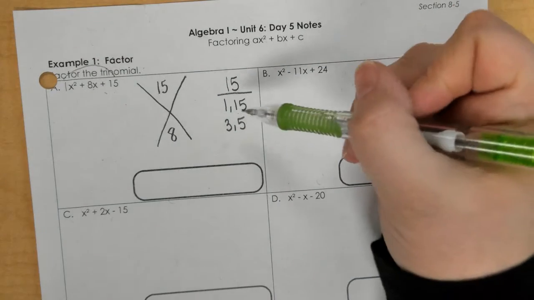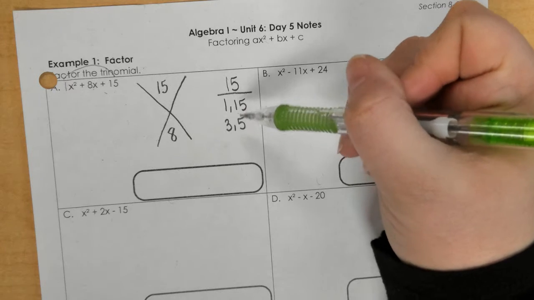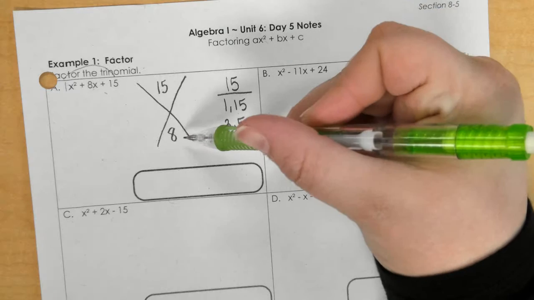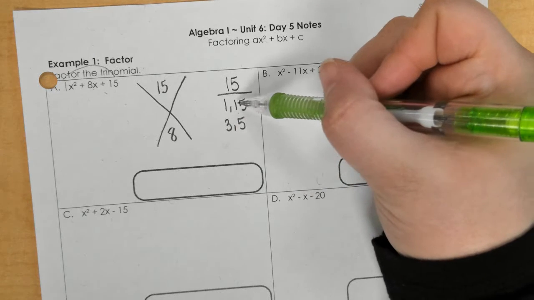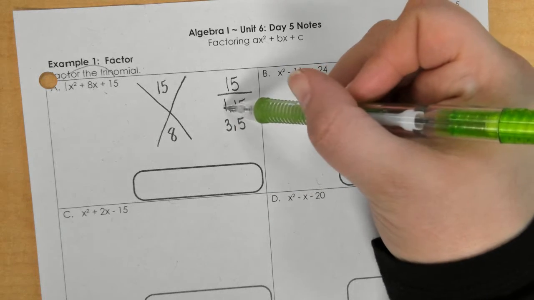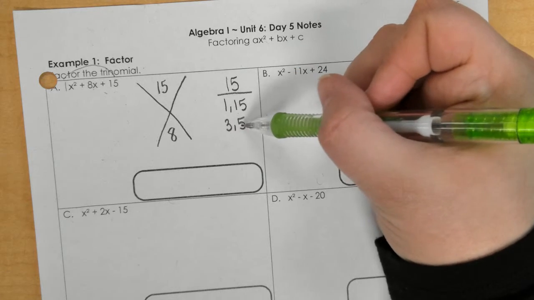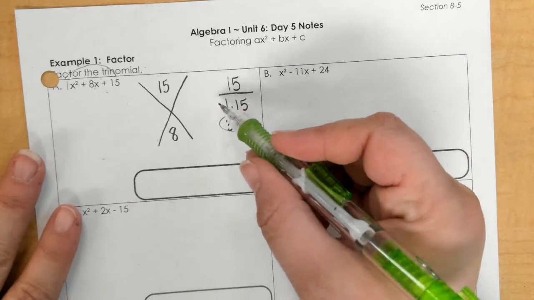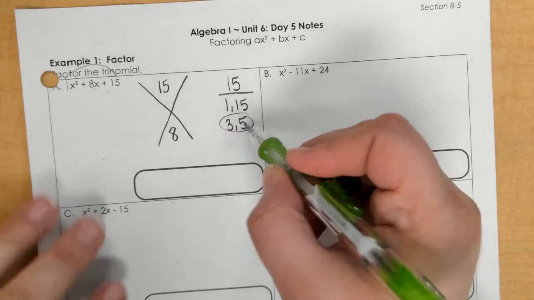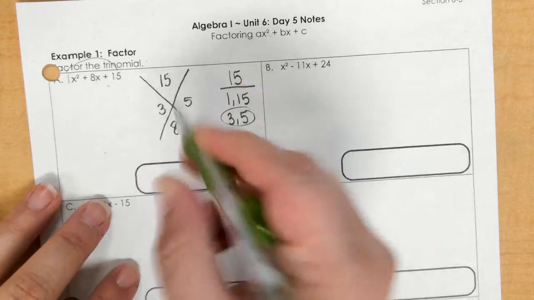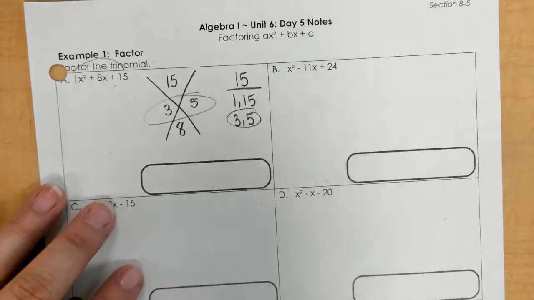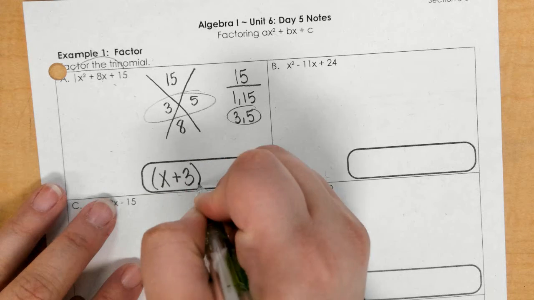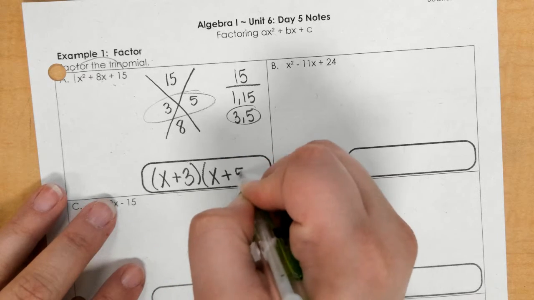And my goal is to use these pairs and figure out which one multiplies to be 15 and can add or subtract to make an 8. Well, we know that makes a 16 or a 14. This could be 2 or 8, so it has to be 3, 5. Okay? And I'm either adding them or subtracting them. So 3 plus 5 gives me 8. Then you take that 3 and the 5 and you put it in parentheses. So you would say x plus 3 and x plus 5.